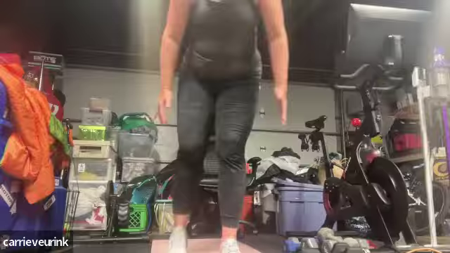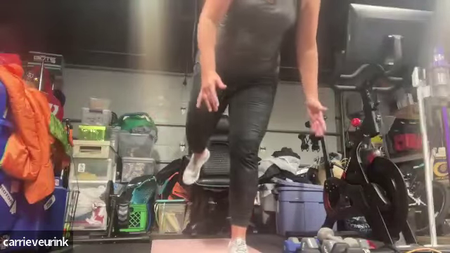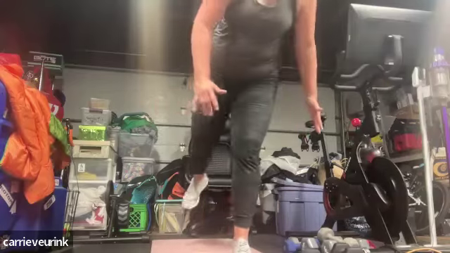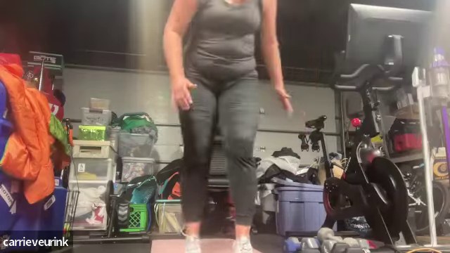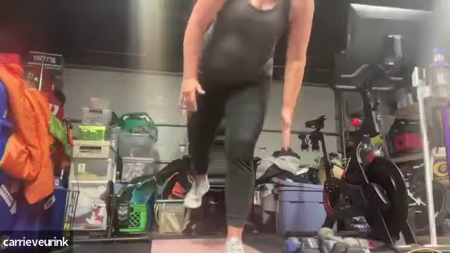I'm noticing that the weights were actually getting me off balance. Sometimes weights are helpful and sometimes your brain can't do both. Turn that foot down. Think opposite of ballet. There you go.